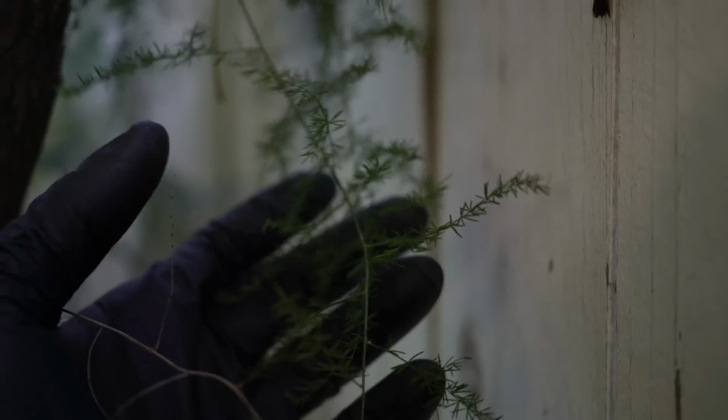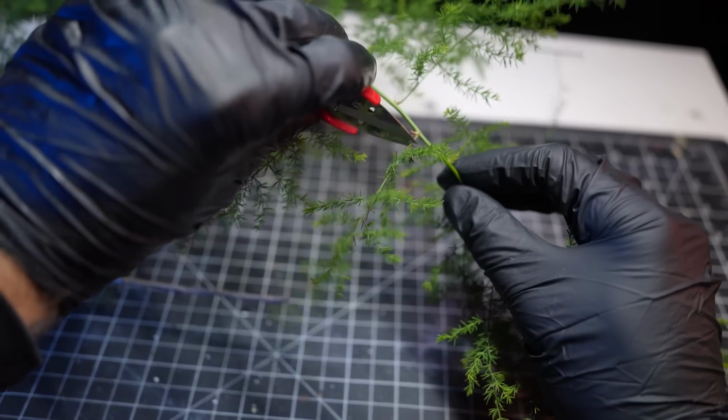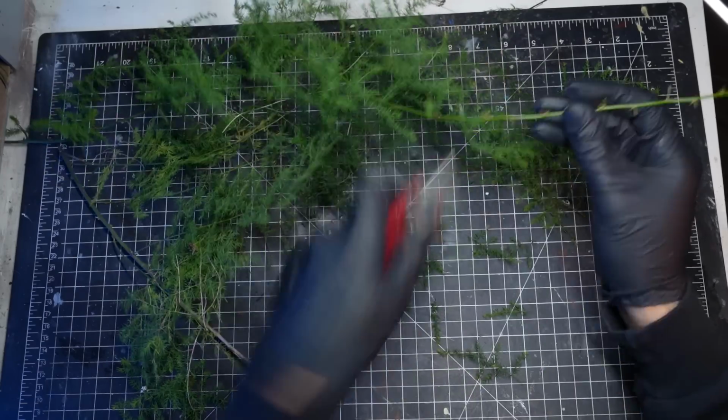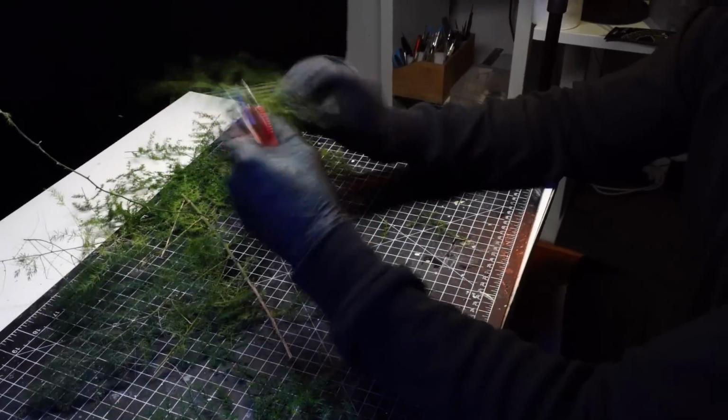To create the branches and pine needles on the trees, I have this asparagus fern, which is actually an invasive weed here in Australia. It's growing in my backyard. So to not only get rid of this weed, I can actually use the leaves to create what I'm hoping is a more natural looking pine tree.